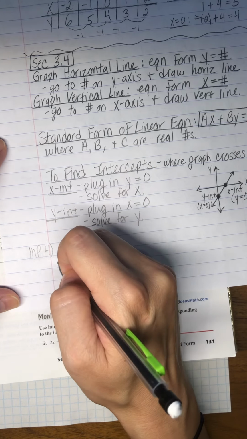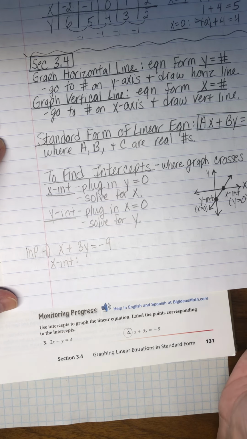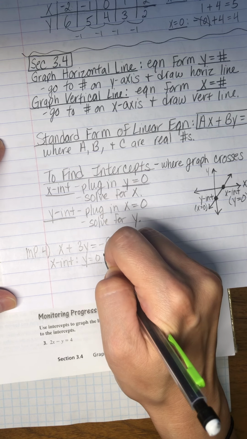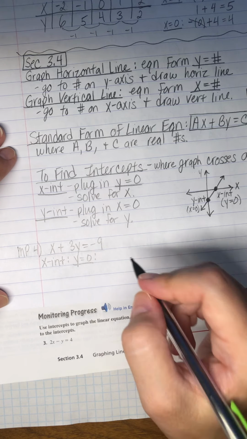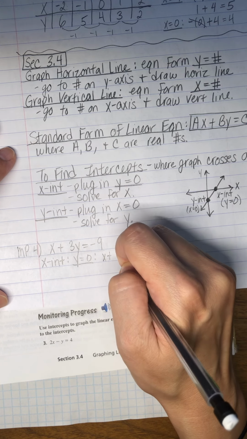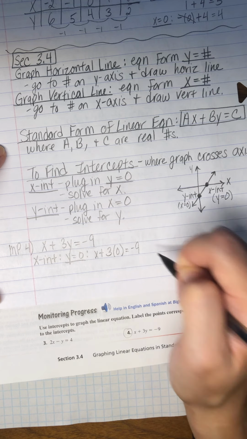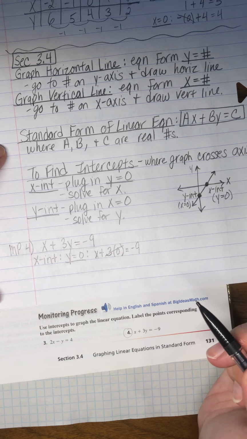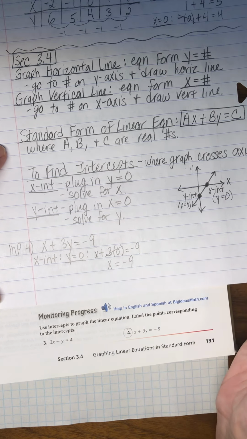Okay, first let's find the x-intercept. To find the x-intercept, remember what we said, we're going to plug in y equals 0. Let's plug that into our original equation. It'll be x plus 3 times 0 equals -9. Well, 3 times 0 just cancels out, and I'm just left with x equals -9.